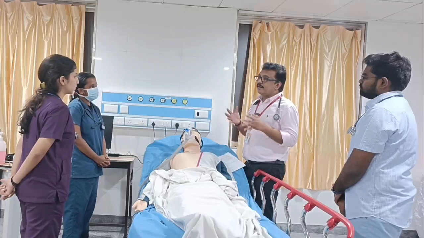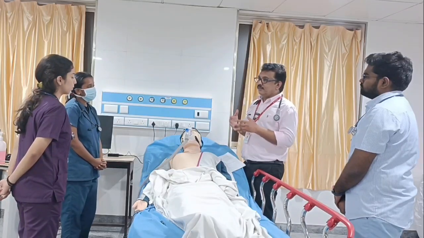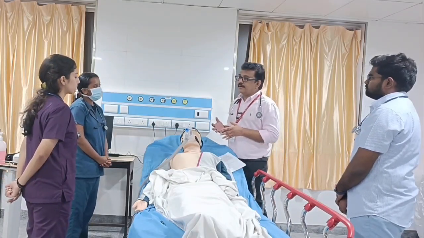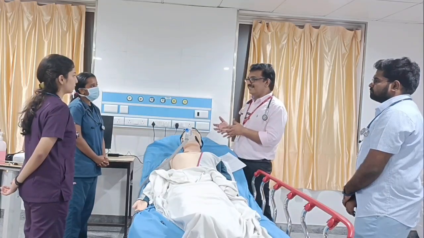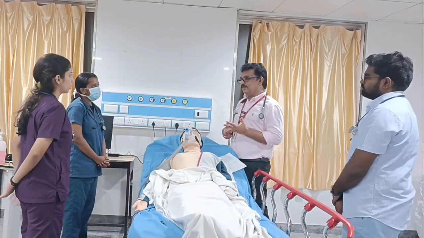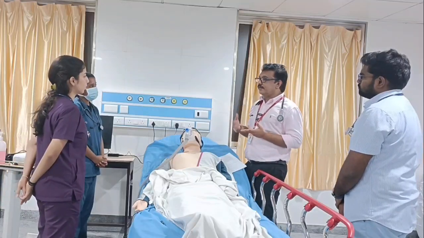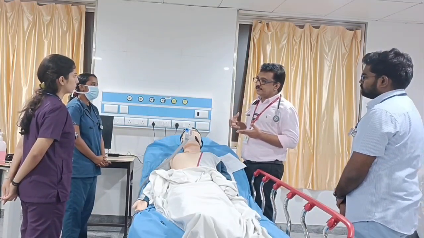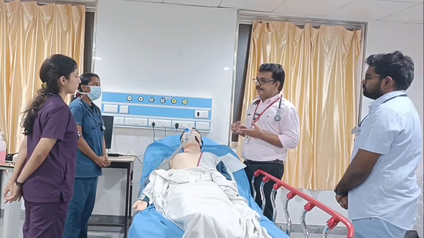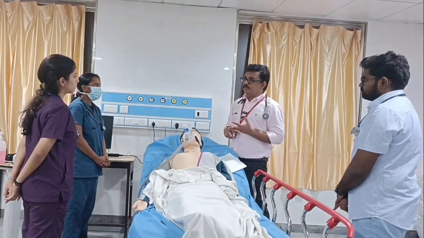Whereas if we give a high carbohydrate diet, what will happen? What is the end product of carbohydrate? I have already told. What is the end product of carbohydrate? Water and CO2. So CO2 retention can occur if you give a high carbohydrate diet. You give a high protein diet, that will be good for his muscles and everything. Okay, so high potassium, high protein diet.